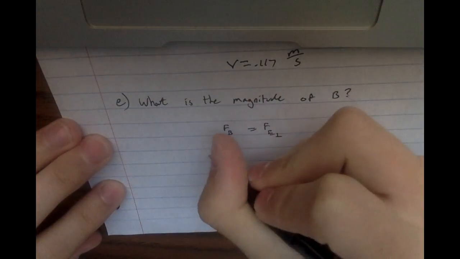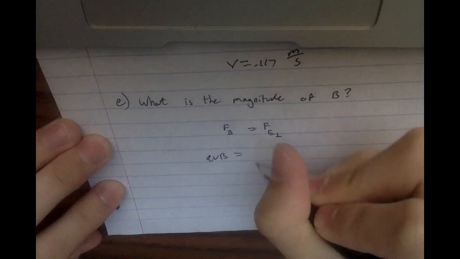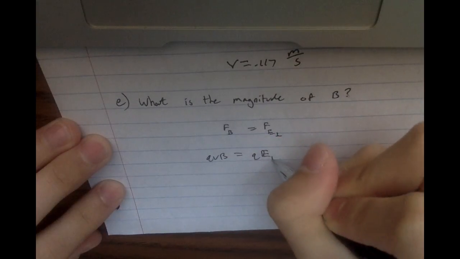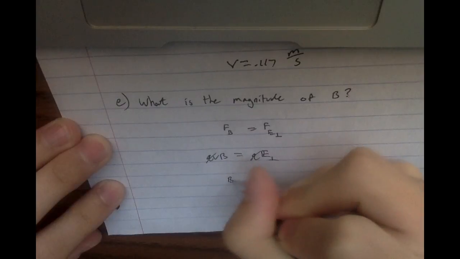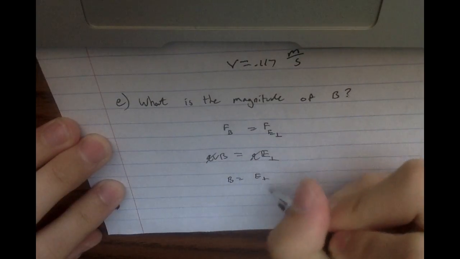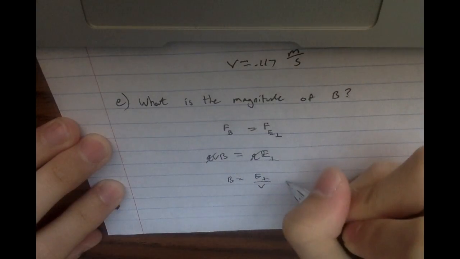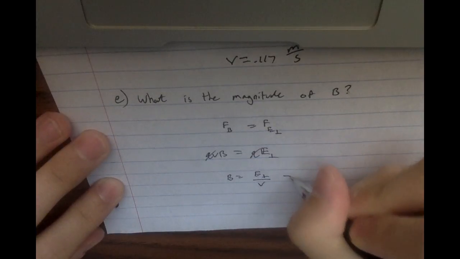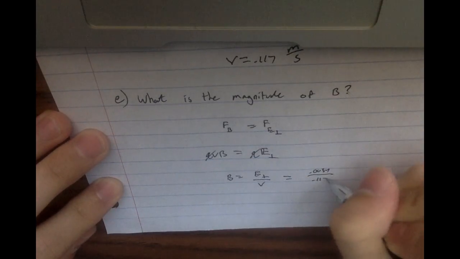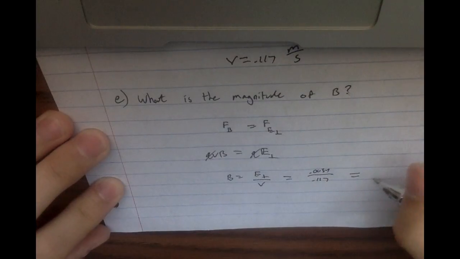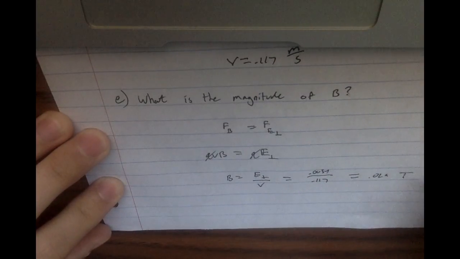So qvB equals qE perpendicular, but the q's cancel out. So B equals E perpendicular over v, and we have both those values since we solved for both, which means it's 0.0034 over 0.117, which comes out to 0.029 Tesla.